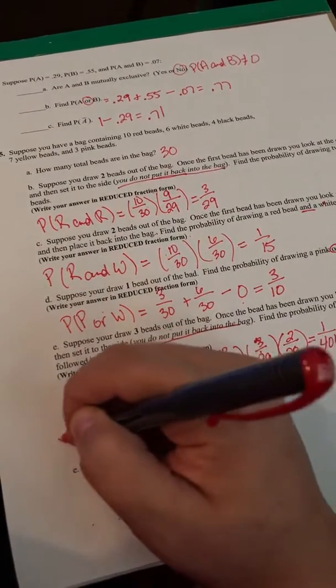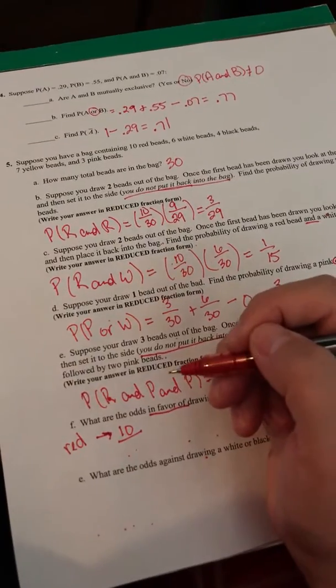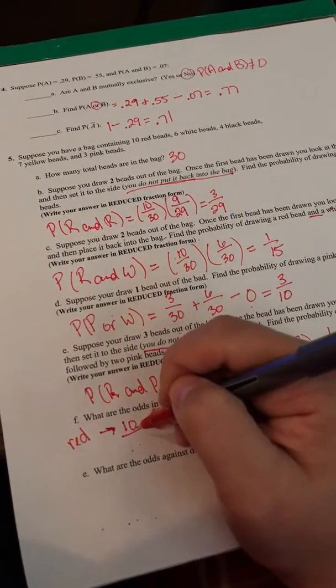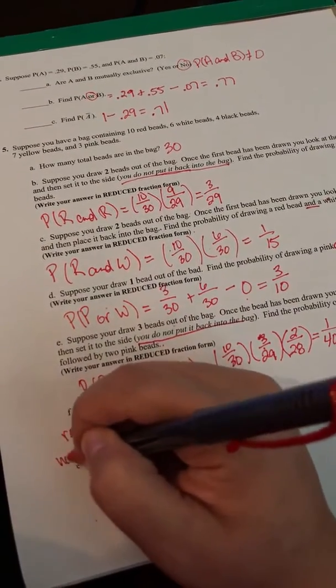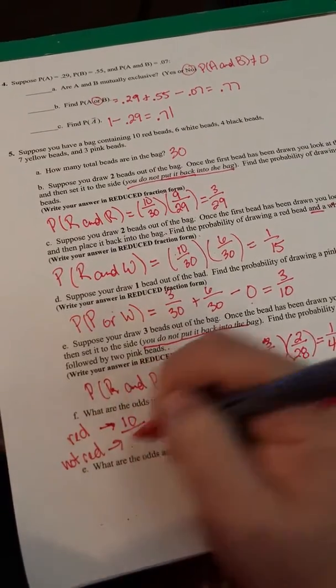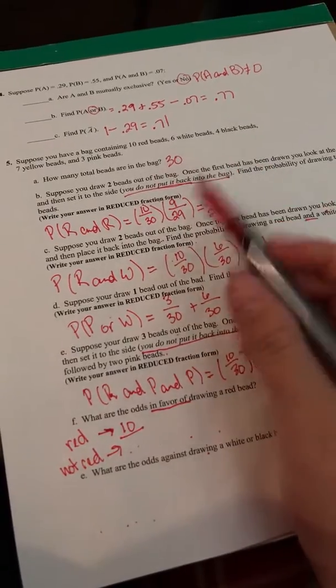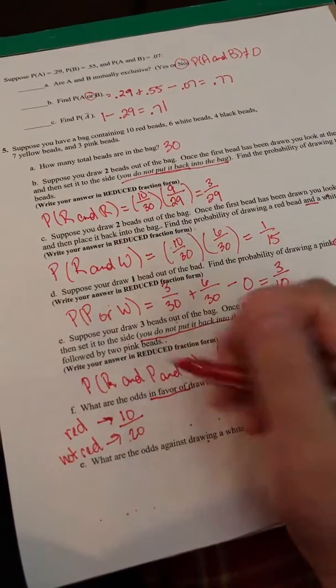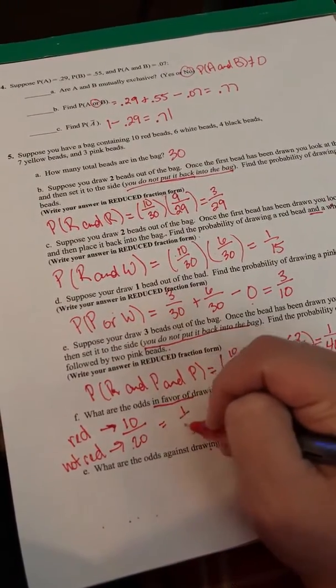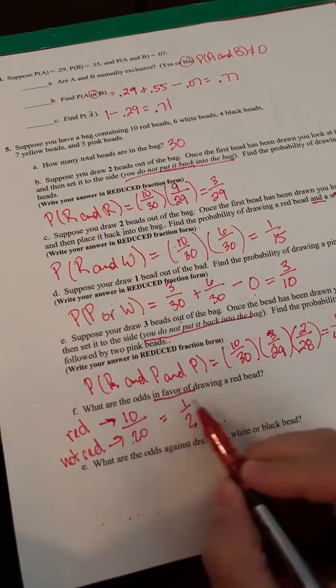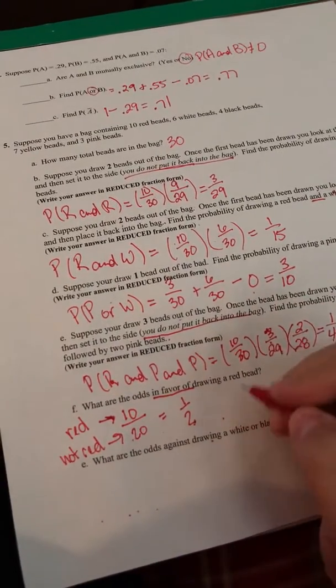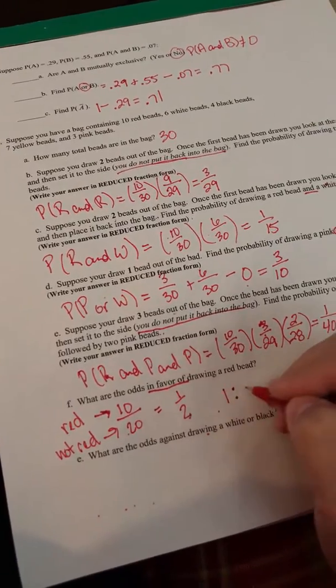So let me make an arrow here and put red. And then how many beads are left over that are not red? So not red, like the complement of red. If there's 30 beads total, 10 are red, that means 20 are not red. That reduces to 1/2. So the odds in favor of drawing a red bead are 1:2.